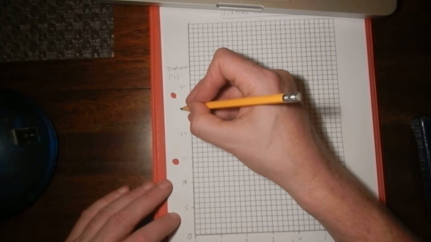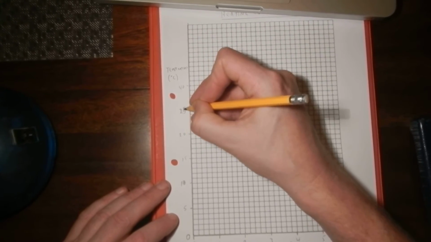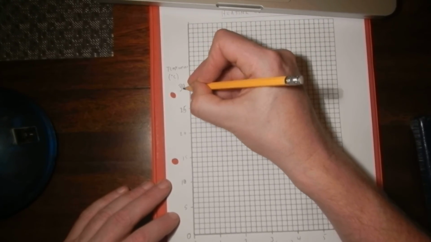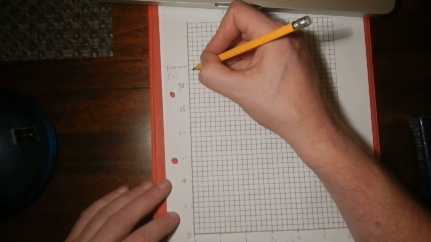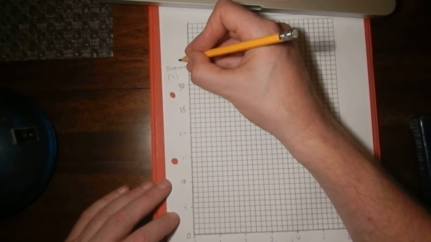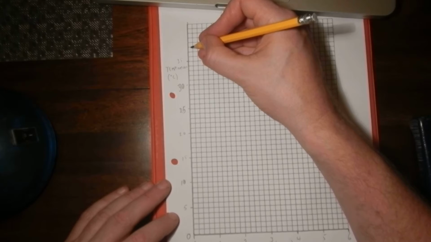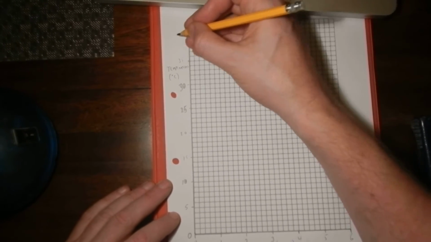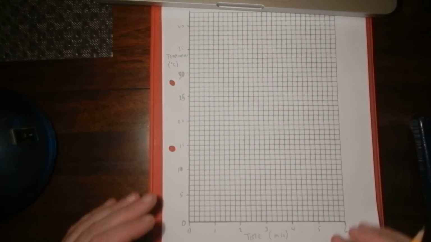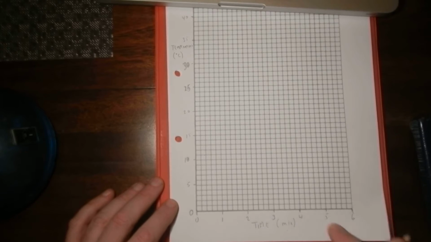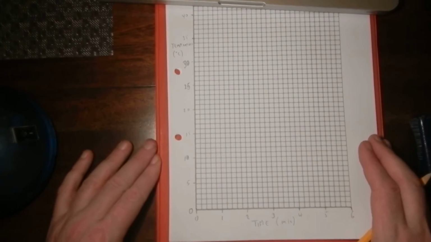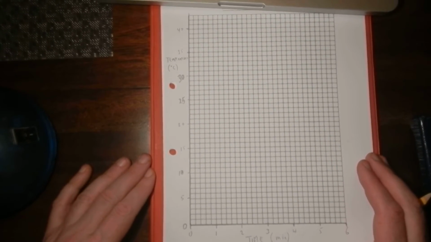It helps to know how to count. So that should be 25. That should be 30, nothing like brain damage. 35, and 40.